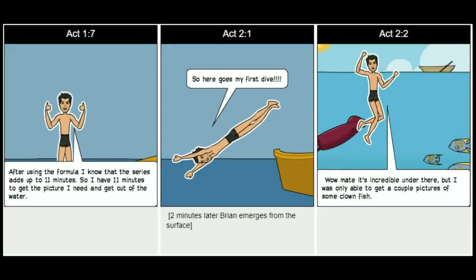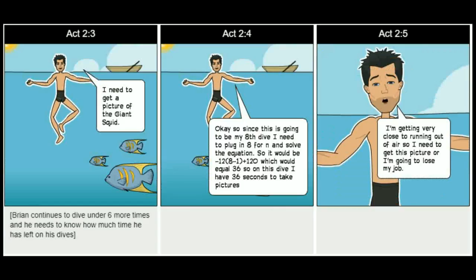2 minutes later, Brian emerges from the surface. So here goes my first dive. Wow, it's incredible under there, but I was only able to take a couple of pictures of some clownfish. Brian continues to dive under 6 more times, and he needs to know how much time he has left on his dives. I need to get a picture of the giant squid.